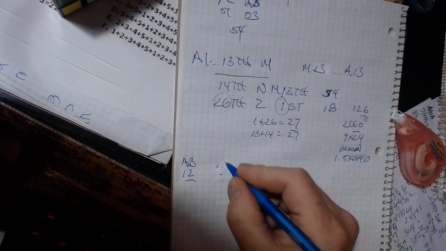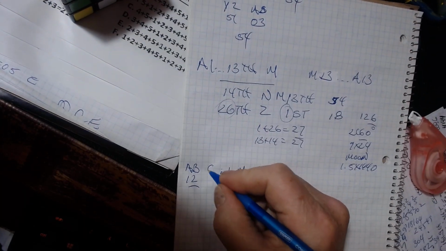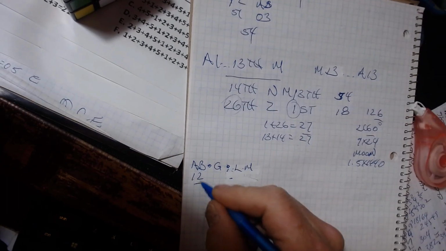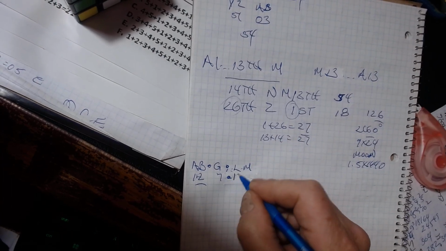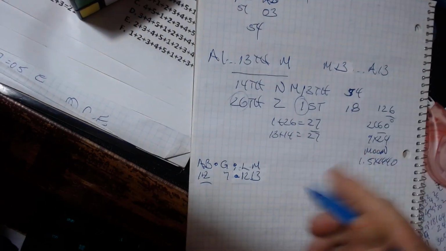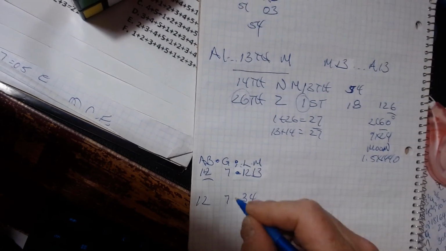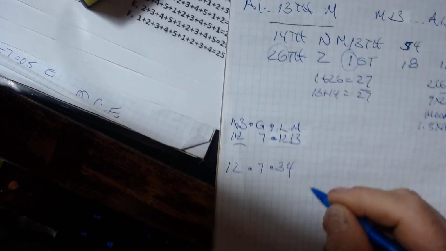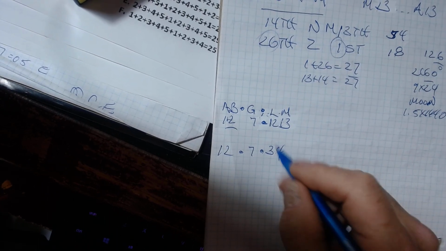When you go from AB to LM, what you have over here is you're going to have G, okay? You're going to have G. And then what you do over here is you have 1 and 2, you have 7, right? And then you have 12 and 13, okay? Now, also, I like to go 1, 2, 7, 3, and 4. And the reason for this is because 1 and 2 is 3, and 1 and 3 is 4. There it is, right? And the reason for this is because this is the first half of your alphabet.